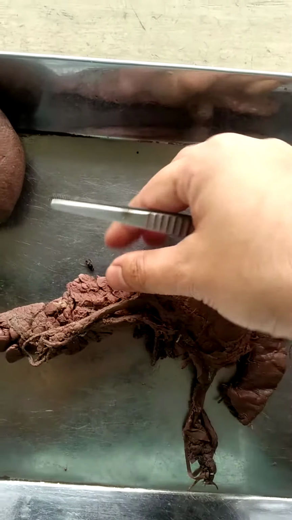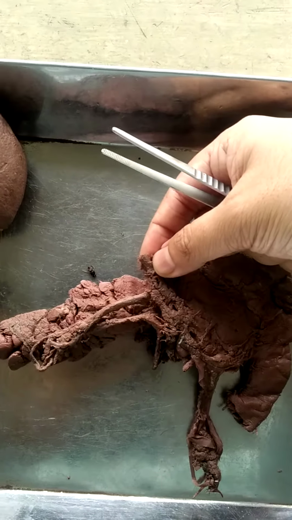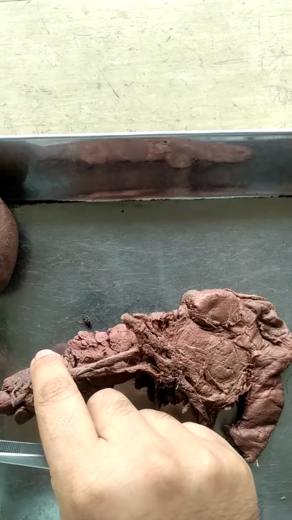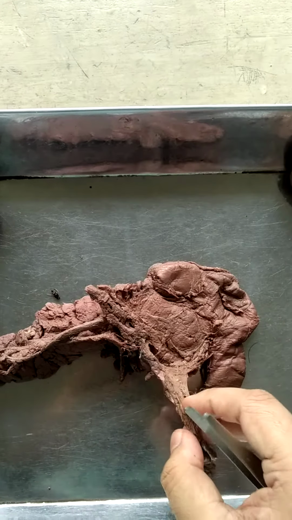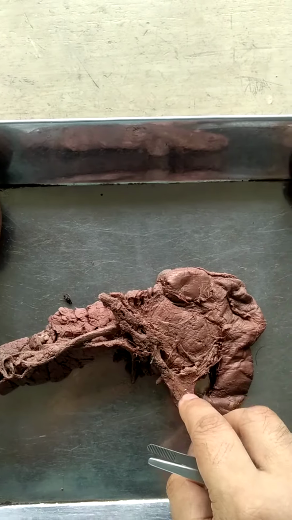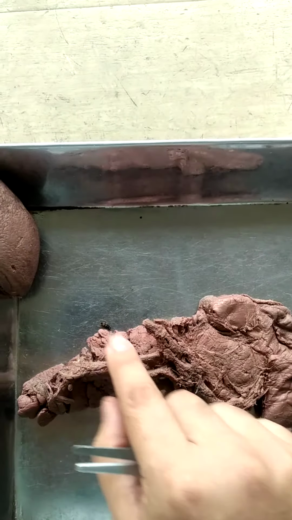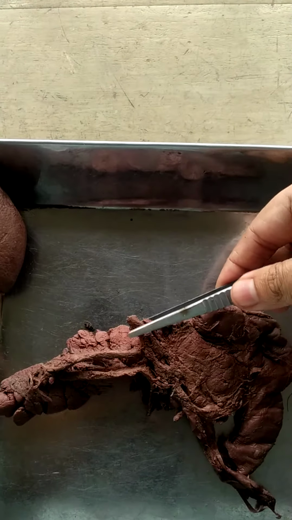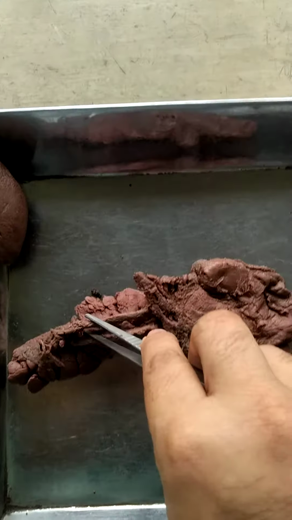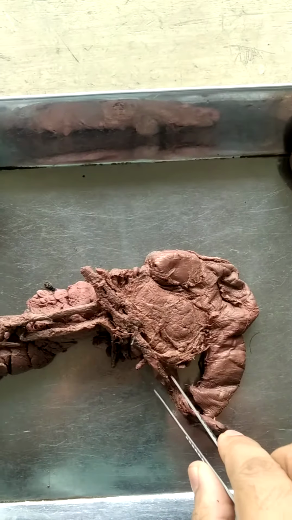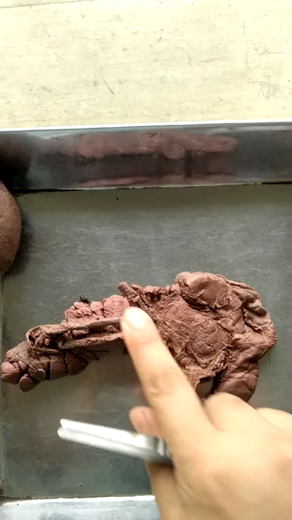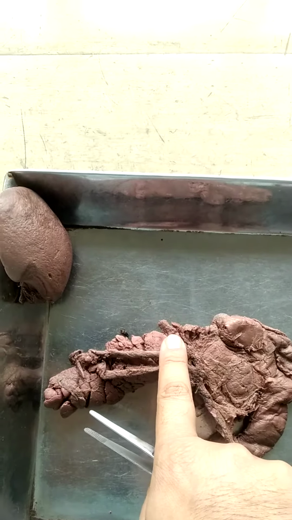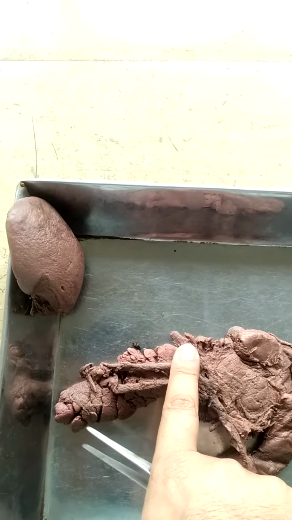So look at that. This is the portal vein, and we know portal vein is formed by the superior mesenteric vein and splenic vein. So this is the splenic vein and this is the superior mesenteric vein, and they together unite to form the portal vein. So this is portal vein, this is splenic vein, and this is superior mesenteric vein. So we will identify the neck by seeing the portal vein posterior to it.